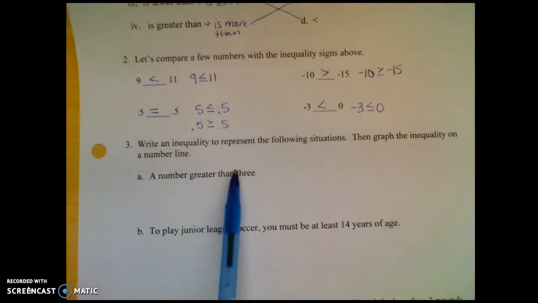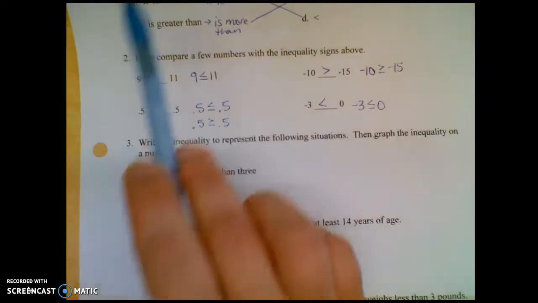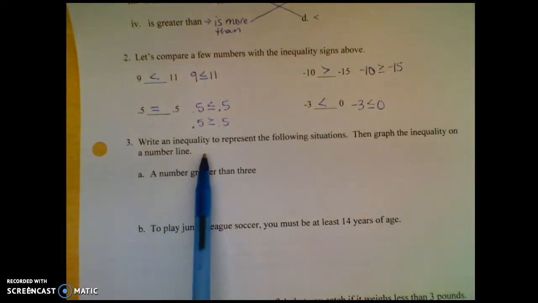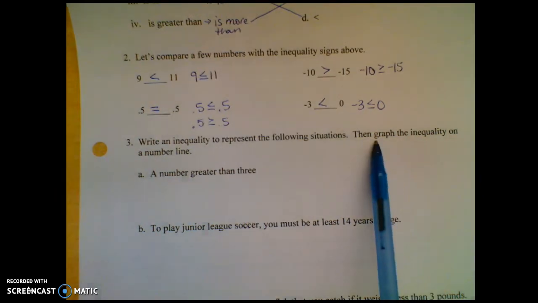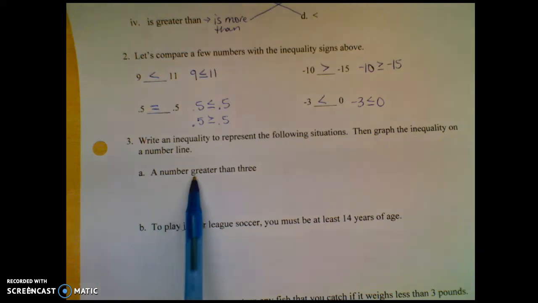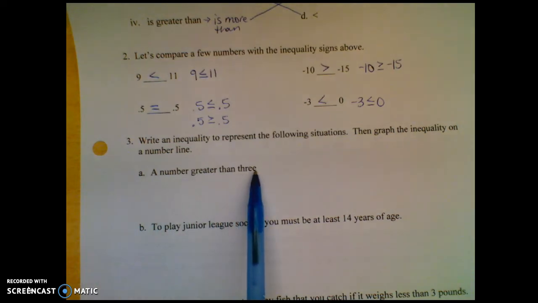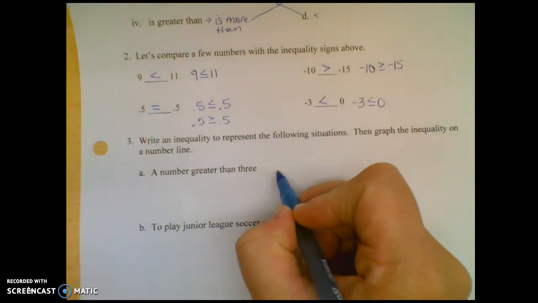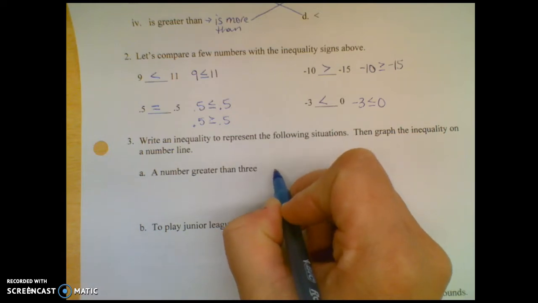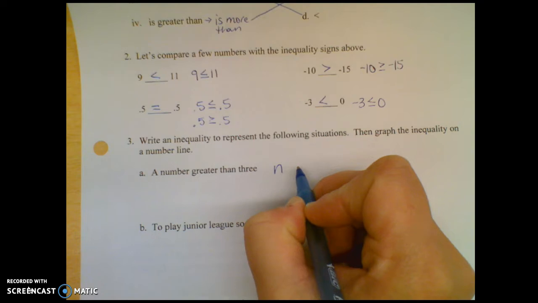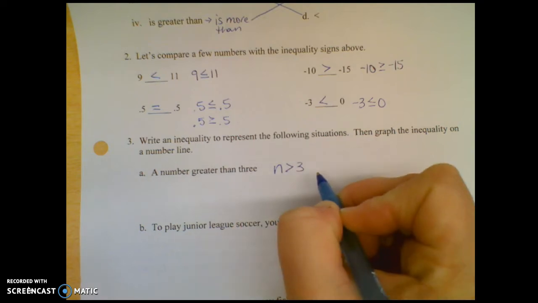Okay, inequalities can be described in words as we've seen up at the top. Let's write an inequality to represent each situation, and then we're going to graph the inequality on a number line. So, a number that's greater than 3. You can use x, n, a, whatever variable you want. I'm going to use n to represent number, n is greater than 3.